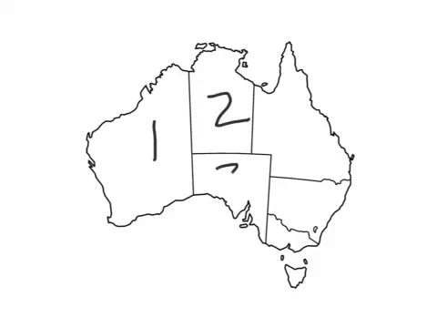There's a second one. There's the third one. There we see a pointy one, that's number 4. Number 5. Number 6 is right here. And then right here we've got an island. That is the 7th one. So these are the 7 states and territories that you're going to need to know.